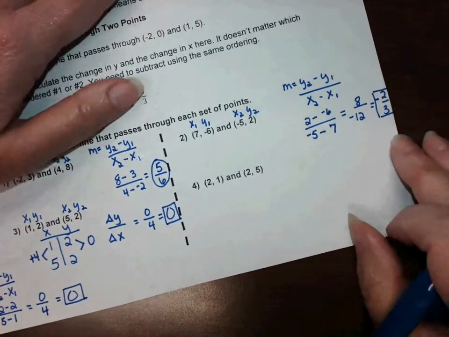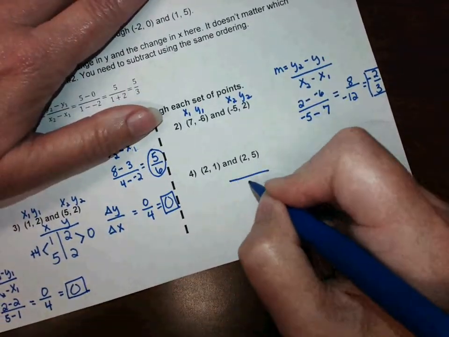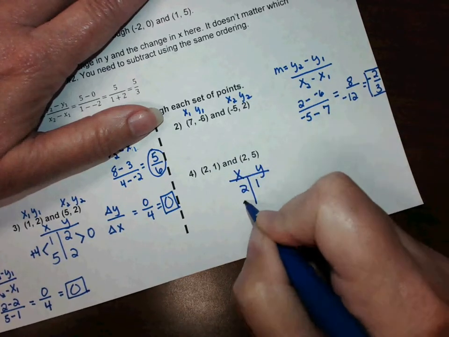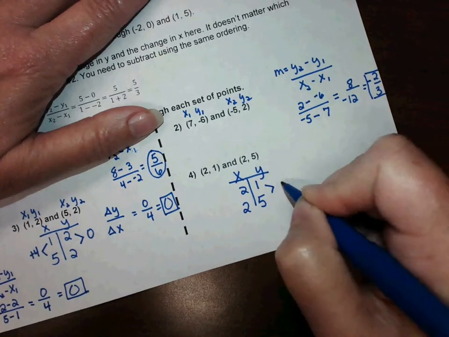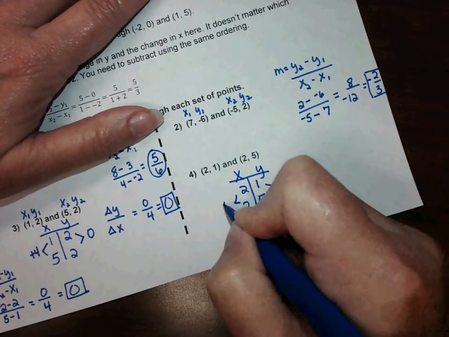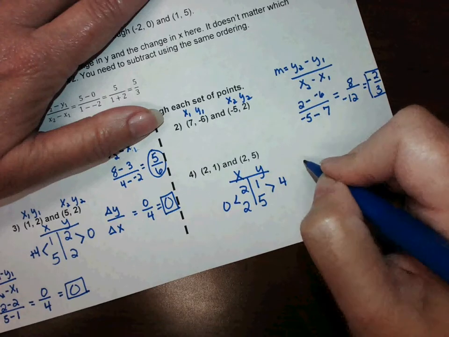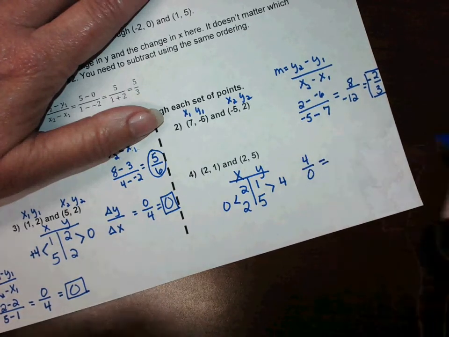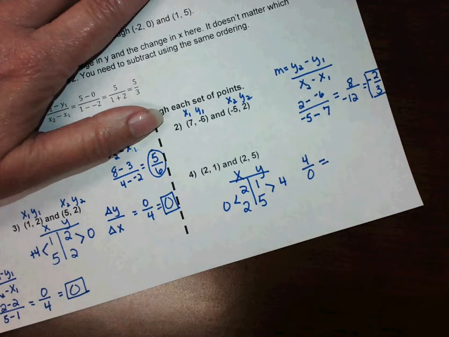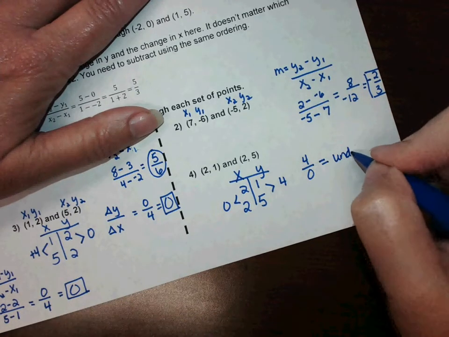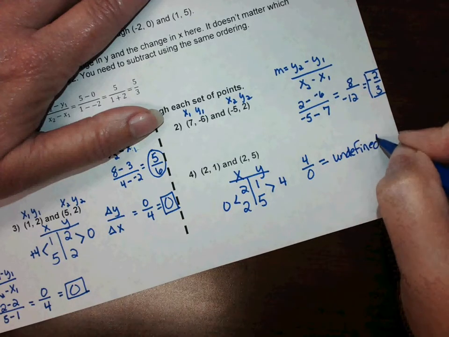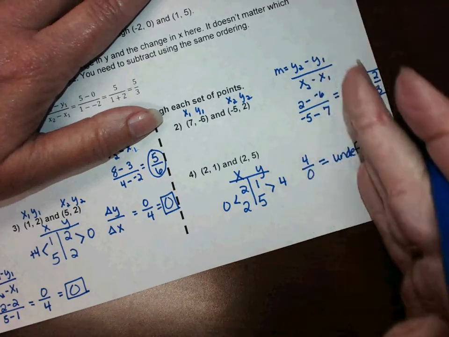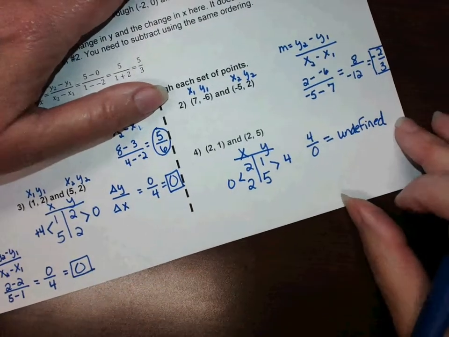And the last one, I'm going to stack it again. I'm going to do that first. 2, 1, and 2, 5. This is changing by 4, this is changing by 0. My change in y is 4, my change in x is 0. Ooh, and anything divided by 0 is undefined. You cannot divide by 0. And if you remember, undefined would be that straight up and down line on the graph.